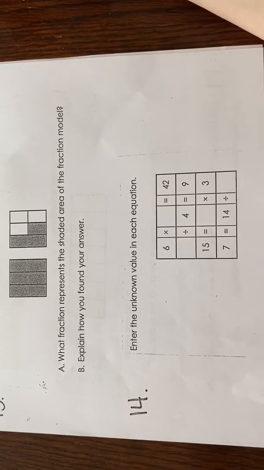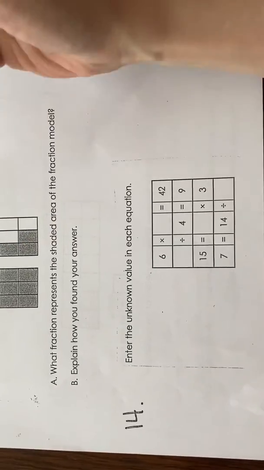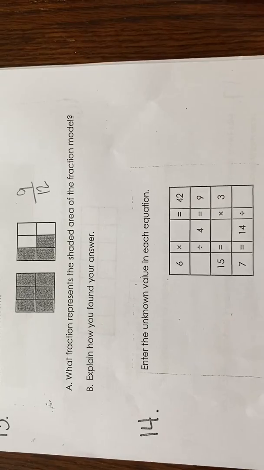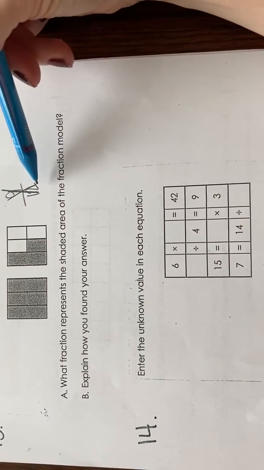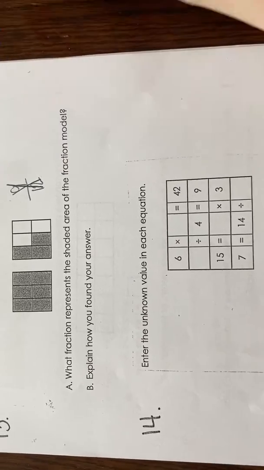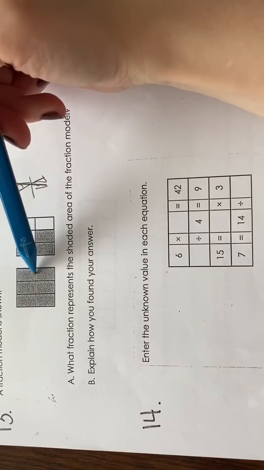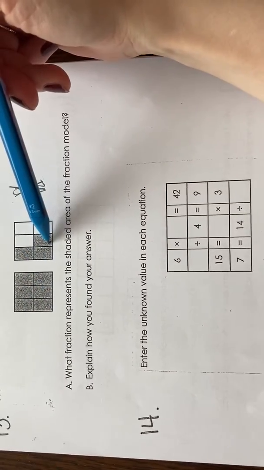So first of all, the most common wrong answer that I usually see is third graders will count 1, 2, 3, 4, 5, 6, 7, 8, 9, then 10, 11, 12. They'll say 9/12 is the fraction. And that is not correct, because that would tell us that 12 pieces equal one whole thing. And that's not true. In this case, we have 6 pieces that equals one whole thing. So if this was a candy bar, we actually have 2 separate candy bars here.